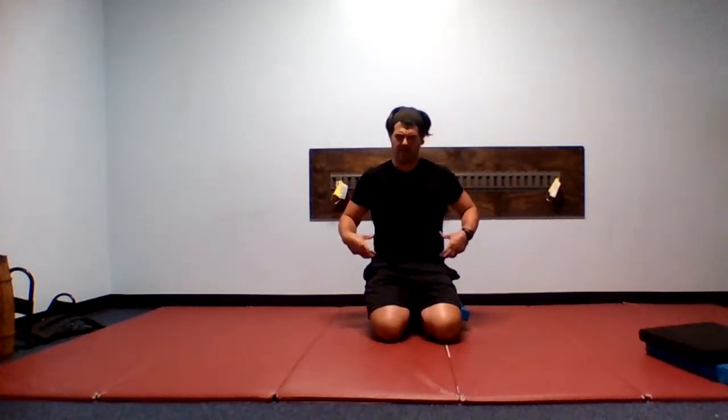Good. So I definitely have to work on that. I can definitely feel my lumbar spine moving. I want to feel it more in the upper back. Let's try to go to the other way now. Protract, left, retract, right, protract, left, retract, right.